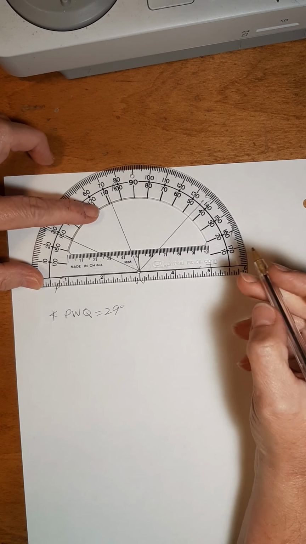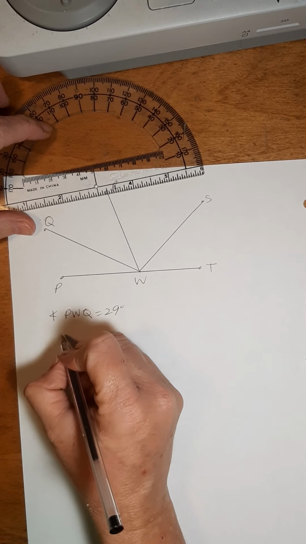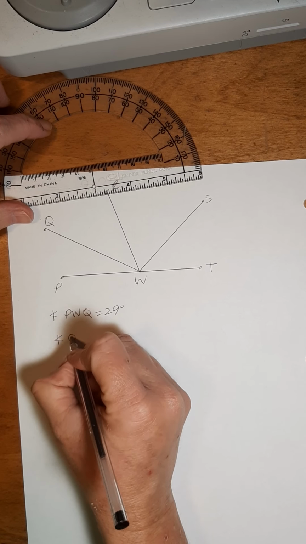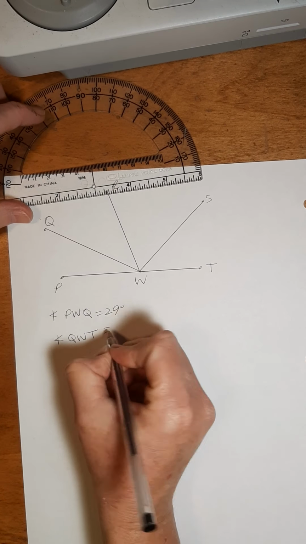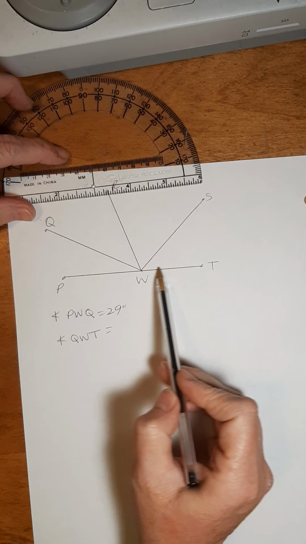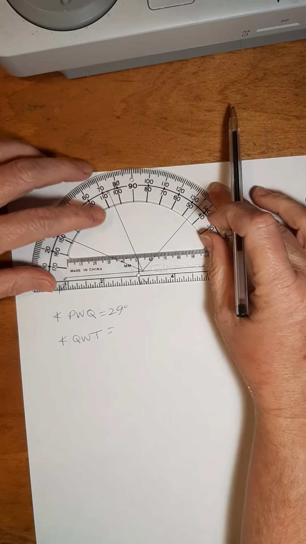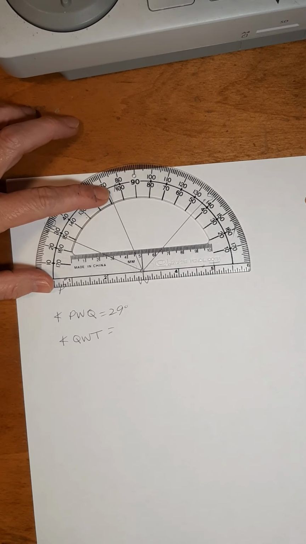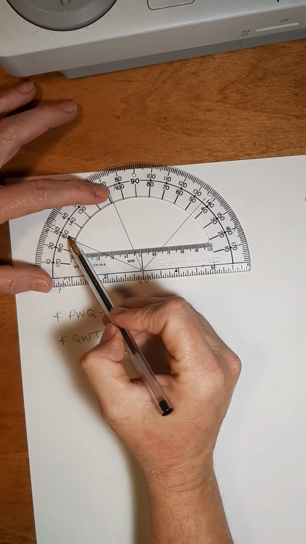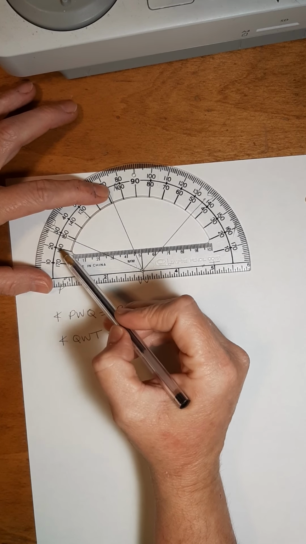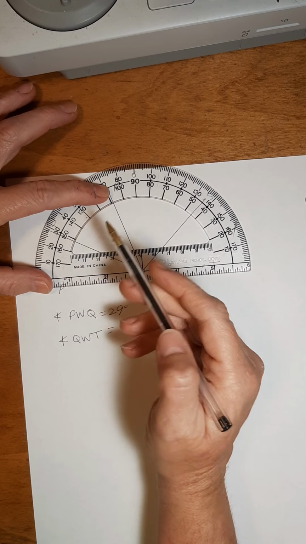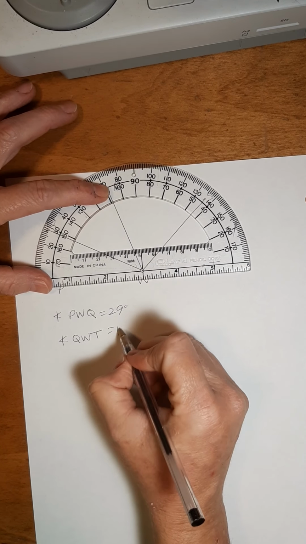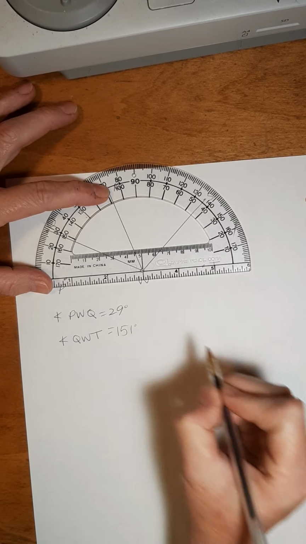Let's go for another one. What about if I said QWT? Notice how it's this obtuse angle, so it's going to be the one that is greater than 90. So it's going to be the 150. So between 150 and 160, and it's right up above 151.